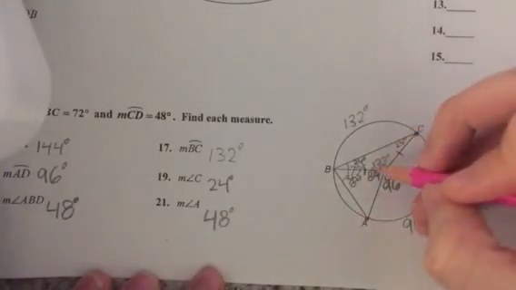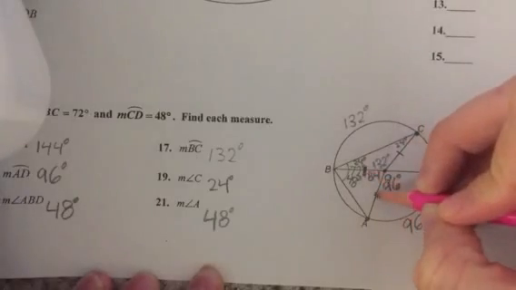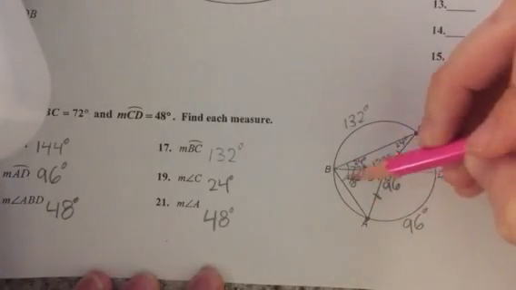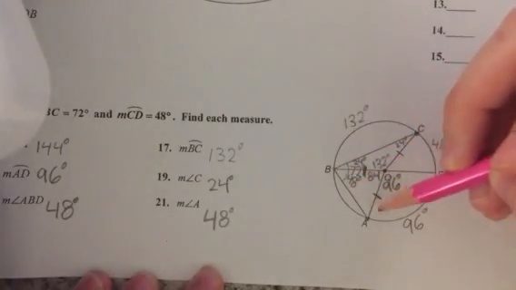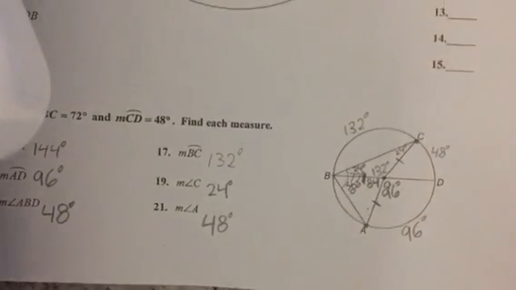We could have done a little shortcut actually. We've got a radius here and a radius here, so we can mark those congruent. So I could have actually automatically gotten this because if this is 48, it's isosceles, so the base angles have to be the same. This would also have to be 48. So as you can see, there's a lot of different ways you can get these. It just takes some practice, so work on the rest of your worksheet.